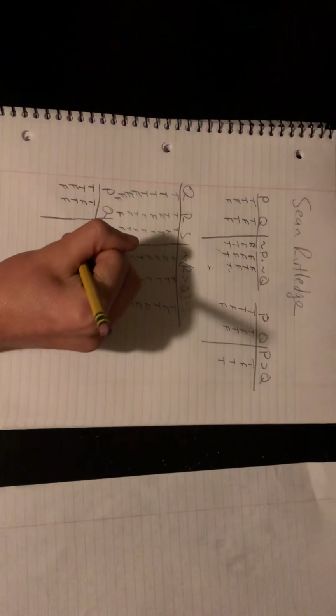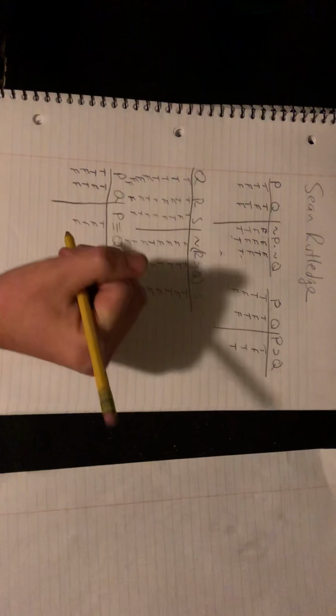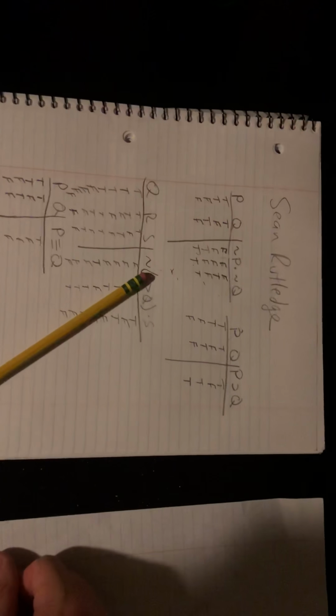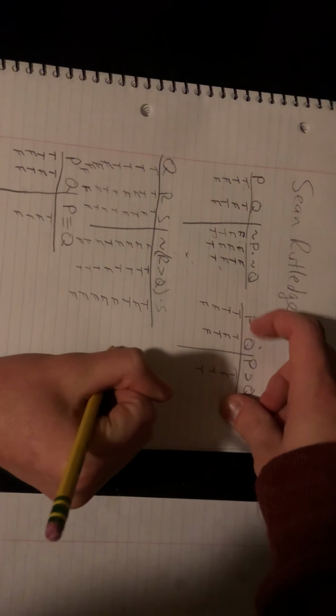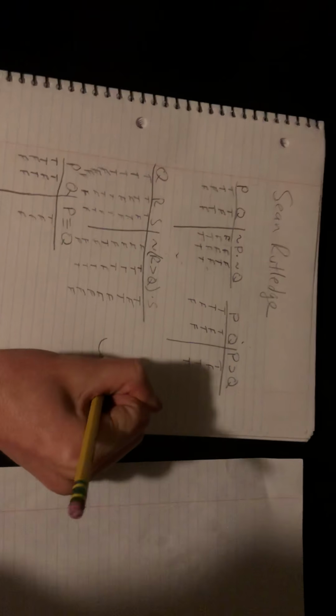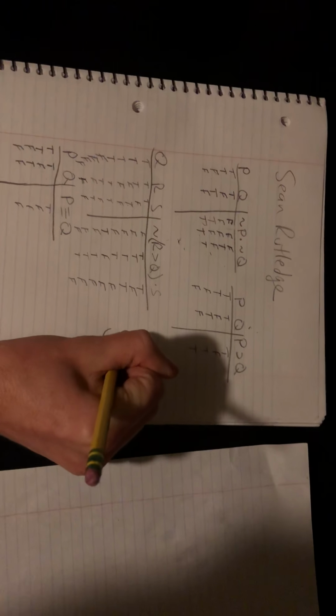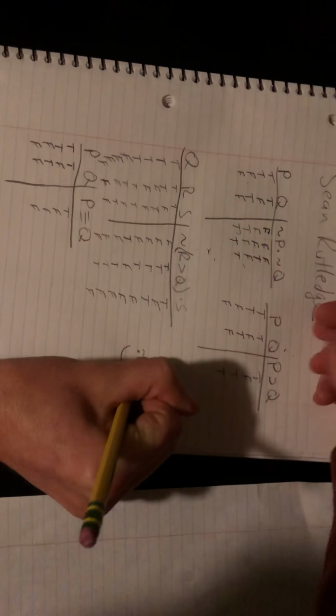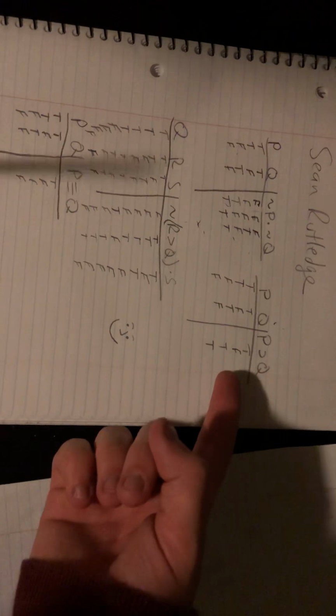And then false again, and then false. Correct. So you get those completely right. So these two are equivalent, right? They show the same truth value. So when you see it's TFTT, that's valid, and that shows the same thing.